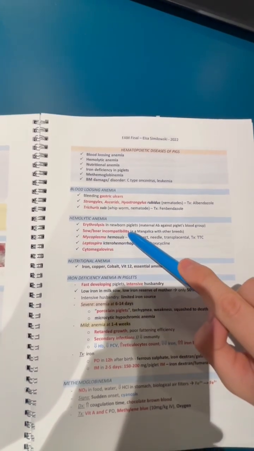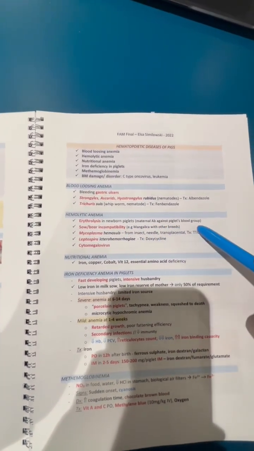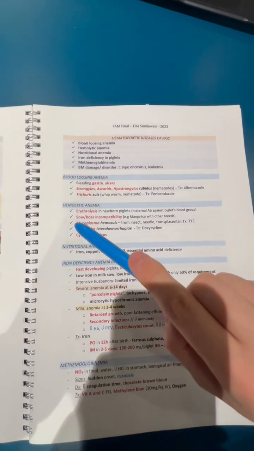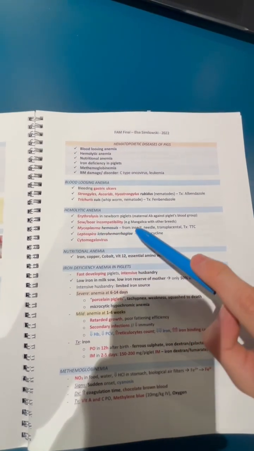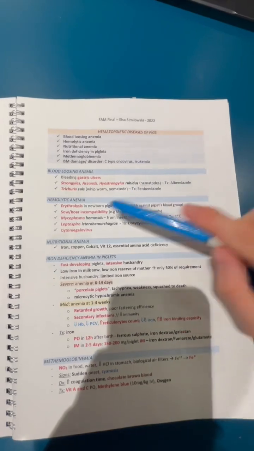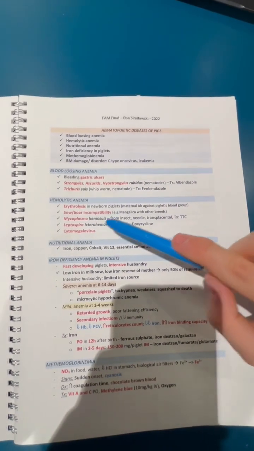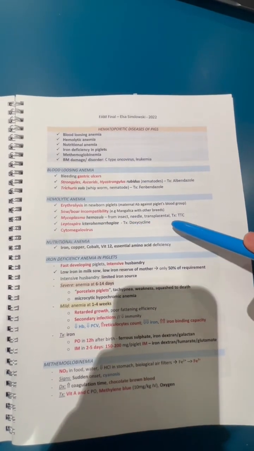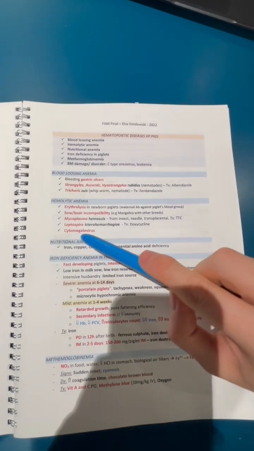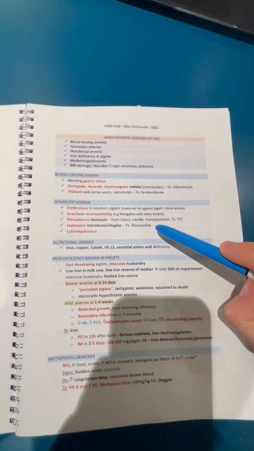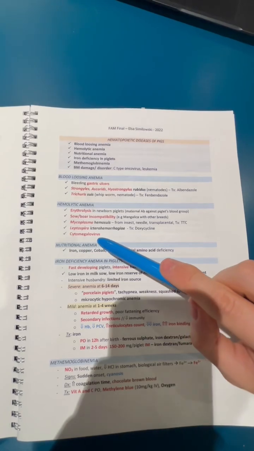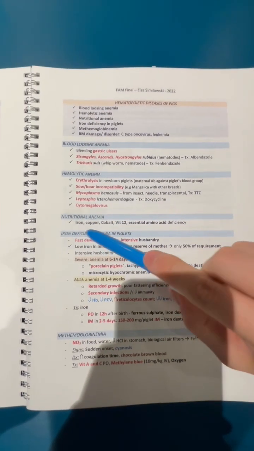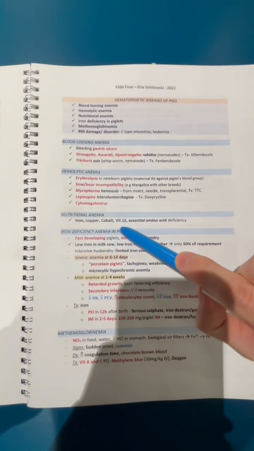Hemolytic anemia can be caused by erythrolysis in newborn piglets. This is when the maternal antibodies act against the piglet's blood group, or when there is a sow or boar incompatibility in the case of Mangalitsa and other breeds. In the case of Mycoplasma suis, it can be from insects or needles or transplacental infections, as well as Leptospira, and it's treated with doxycycline. Or cytomegalovirus.